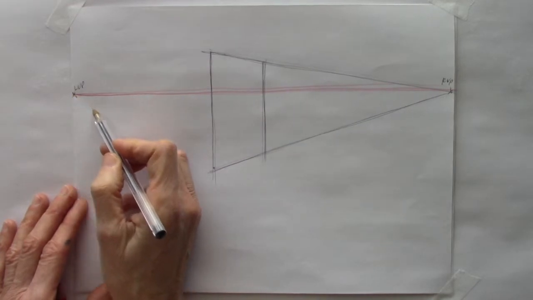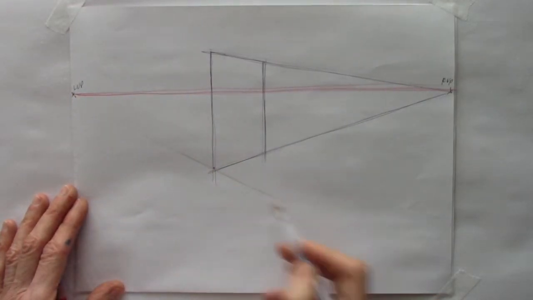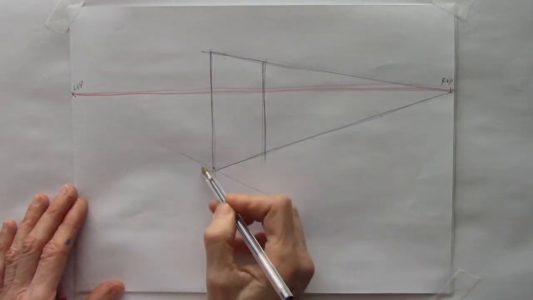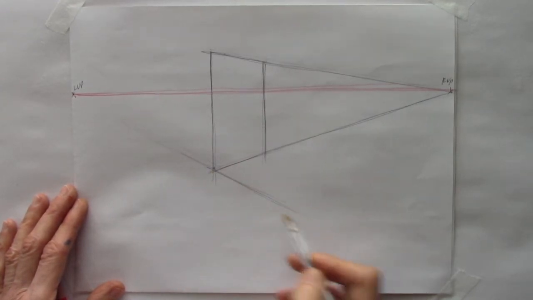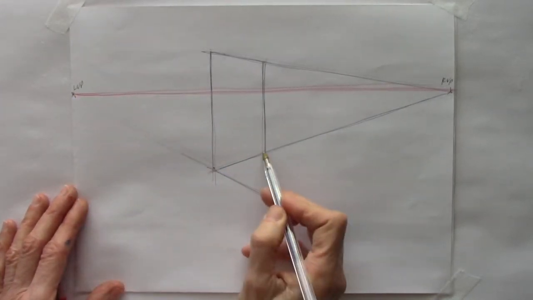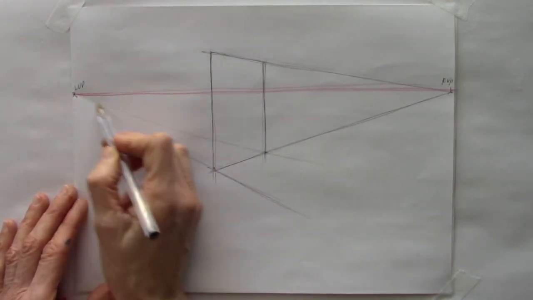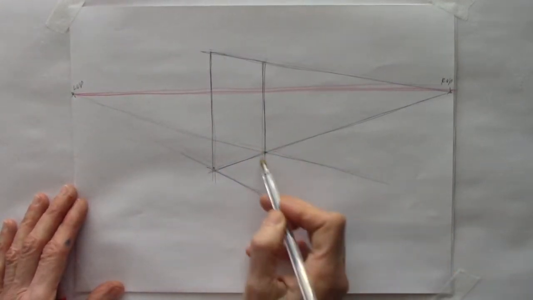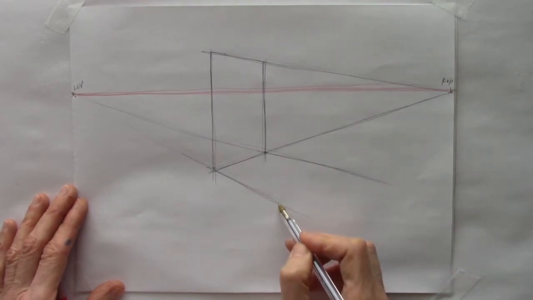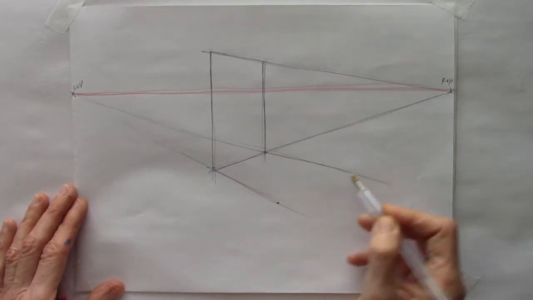And then we're going to do the tray. And the tray, just like the other time, we have to bring it forward into space. You start from these corners and use your vanishing point. And we have to decide how long to make it.